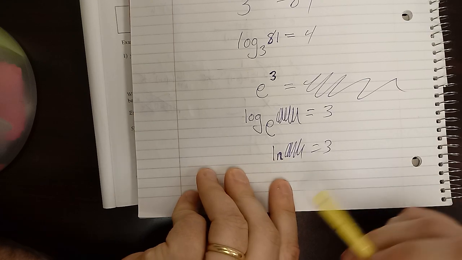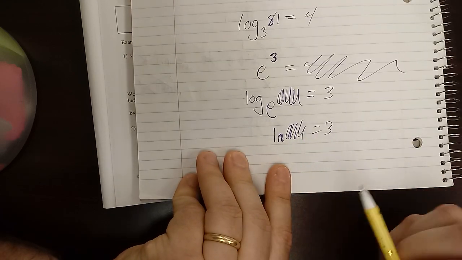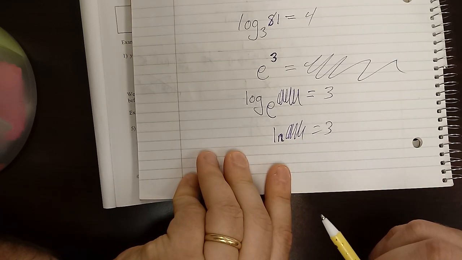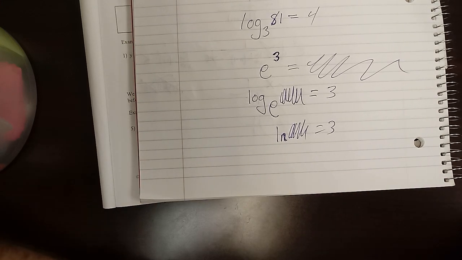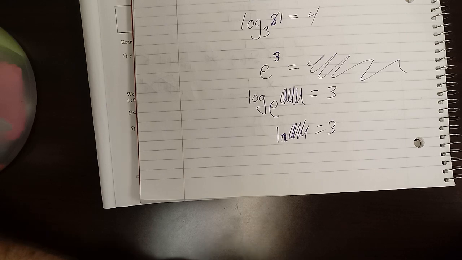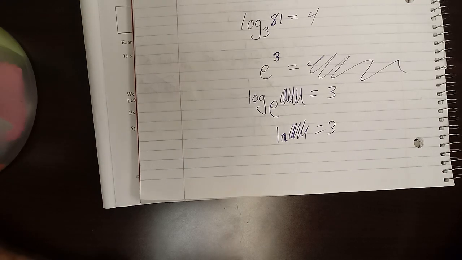Just to belabor this point for a second, it's not like that because people in the math education world want to make you suffer. It's not like that because the AP exam is like, ooh, let's pick this annoying number that everybody hates. No, natural log came out purely because of practicality.